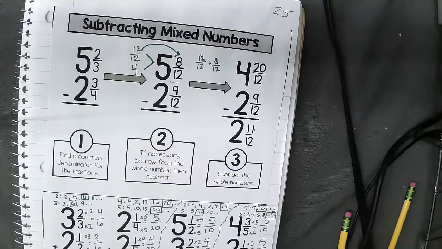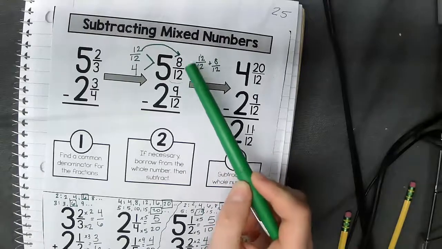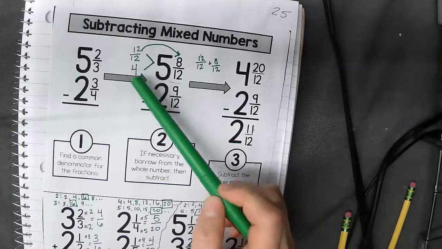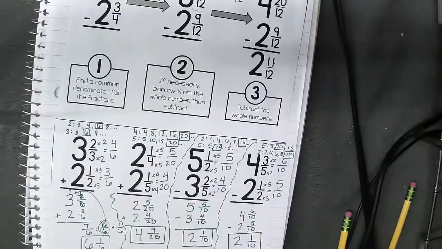Sorry for that interruption, but whenever we see that our numerator is not enough to subtract, we will just regroup and subtract as normal. Okay? You have some practice problems to do, and if you need help, you can always come to our 1 o'clock.